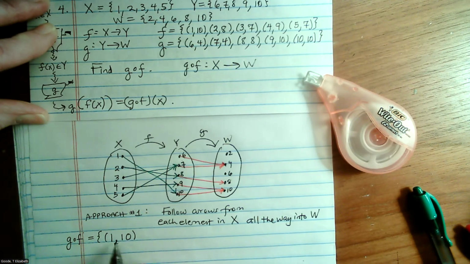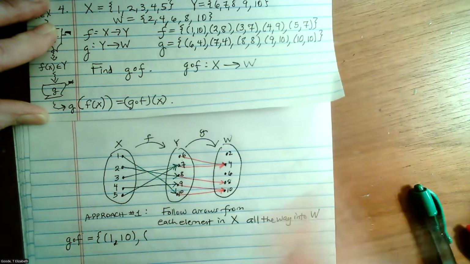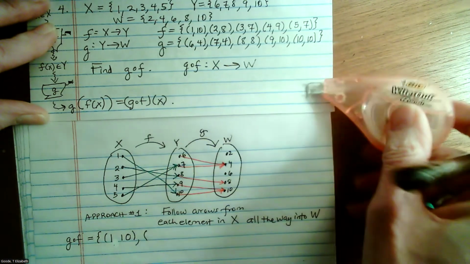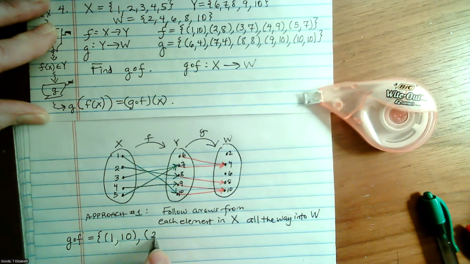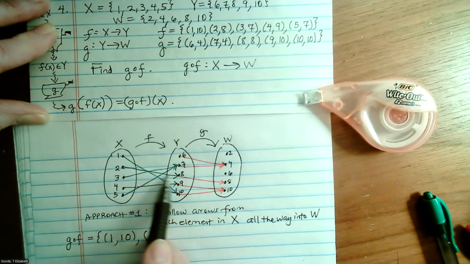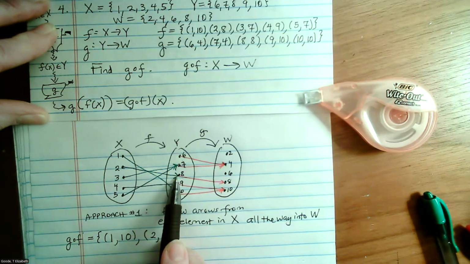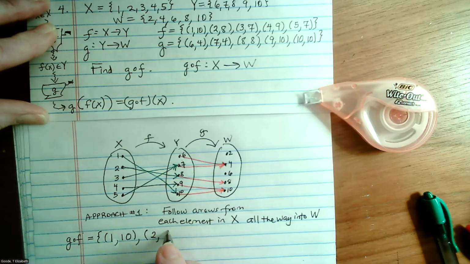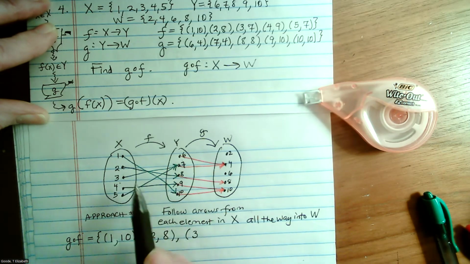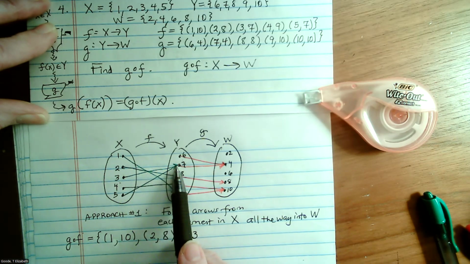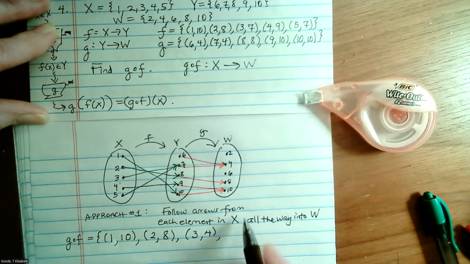Yeah. All right, let's see what happens to 2. Where does f send 2? To 8. And then where does g send 8? Back to 8 again. So far, it just doesn't look very different from f, but it will in a minute. What about 3? Where does f send 3? It maps to 7. Then what does g do? It goes to 4. So 3 winds up at 4. Now that's different from f.